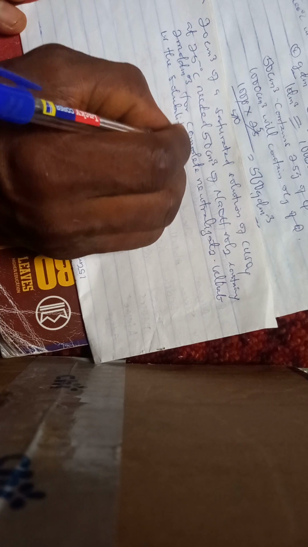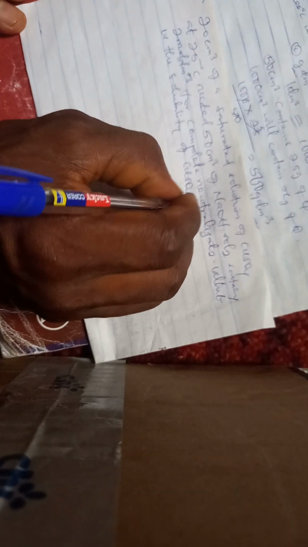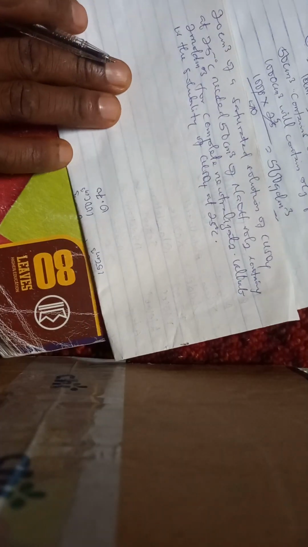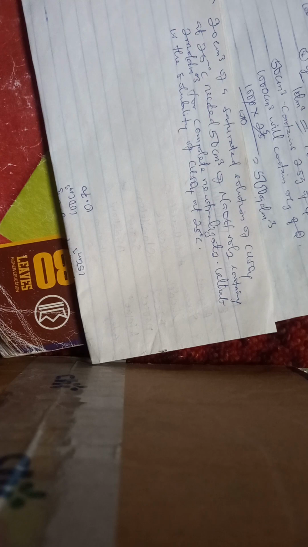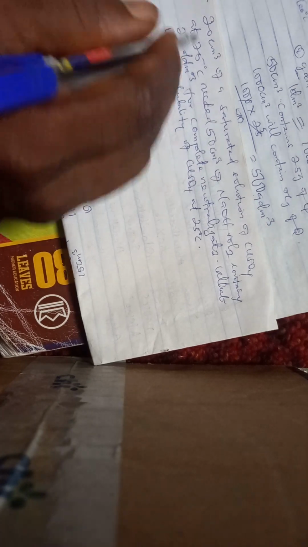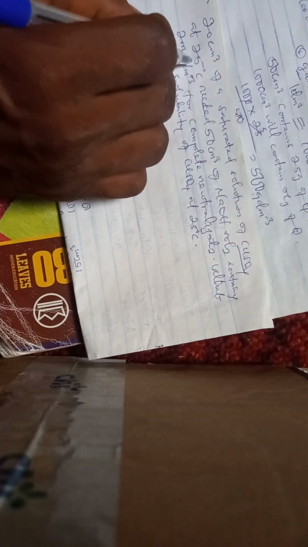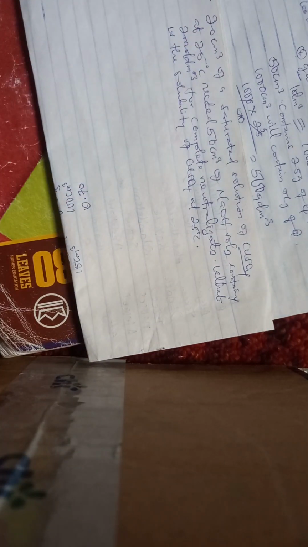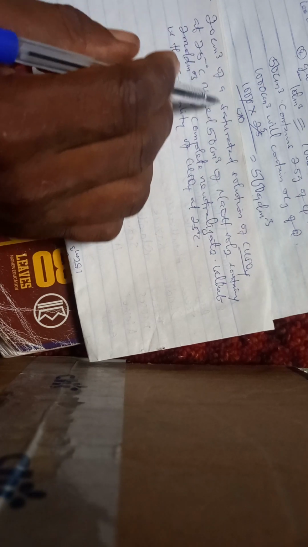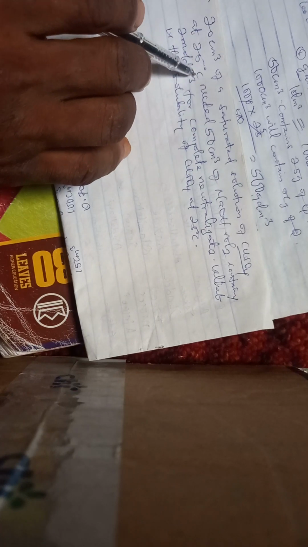What is the solubility of copper sulfate at 25 degrees C? So let's look at whether the necessary information has been given. 20 cm cube of a saturated solution of copper sulfate at 25 degrees C. This question is similar to the one we just solved. 20 cm cube of saturated solution of copper sulfate at 25 degrees C.